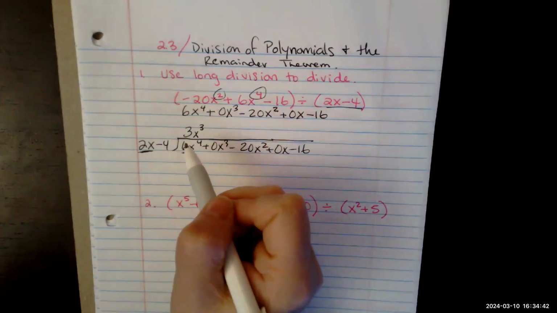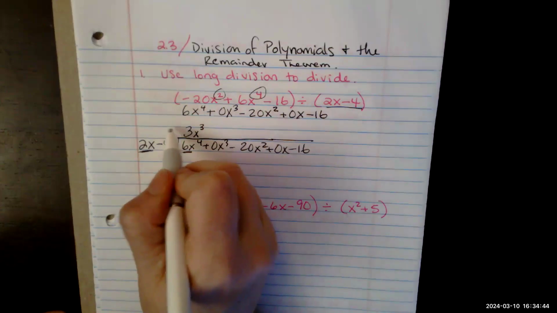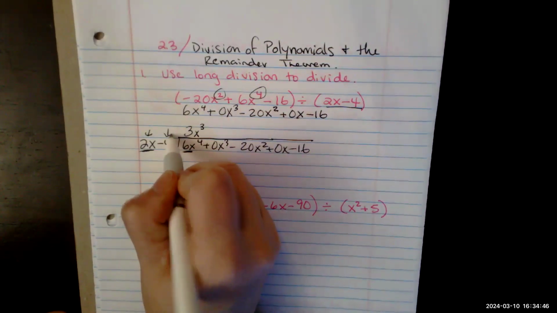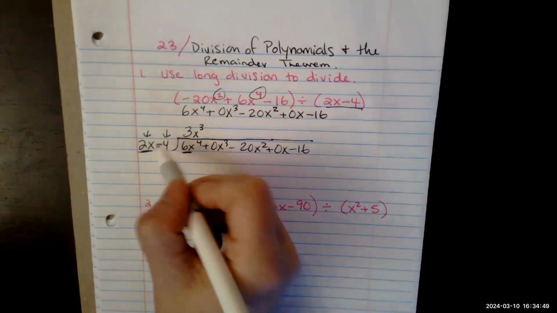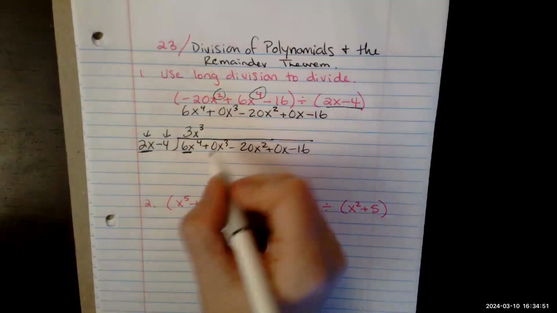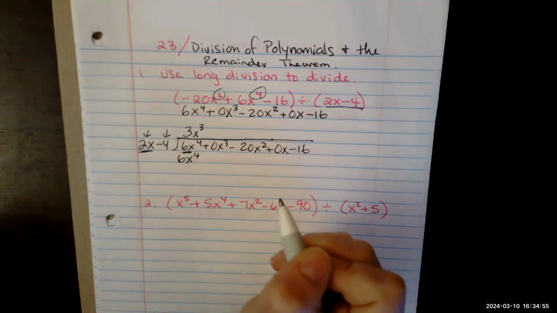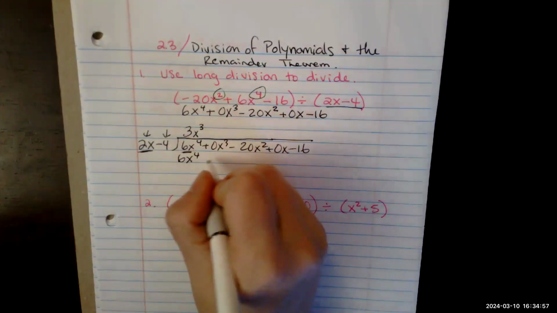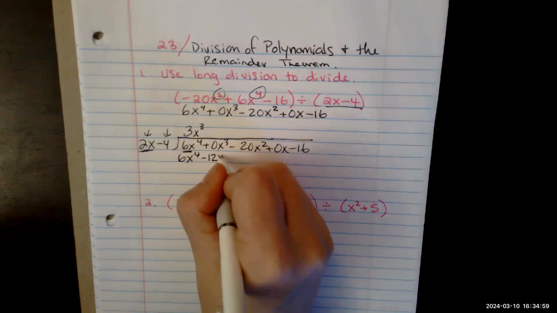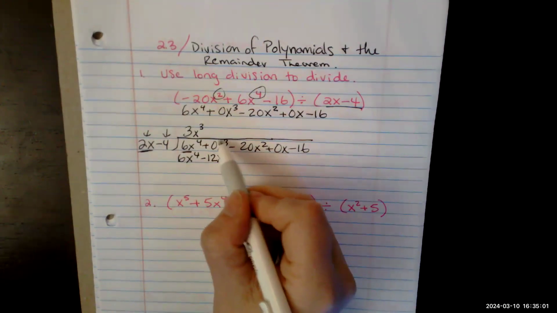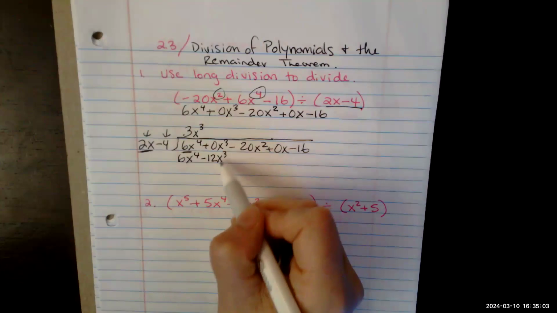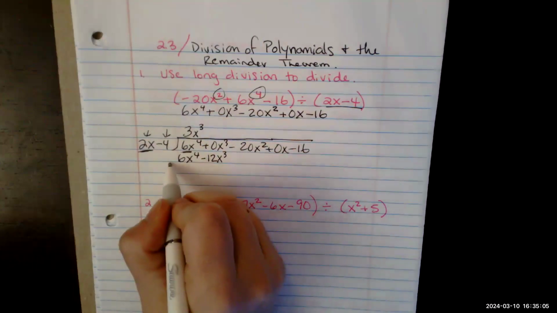So whatever you pick, you're now going to multiply by each term out front. So 3x to the 3rd times 2x gives me 6x to the 4th, which is good. That's what I wanted. But this times -4 gives me -12x to the 3rd. Do you see why we put the 0 there? So that it would be lined up correctly.